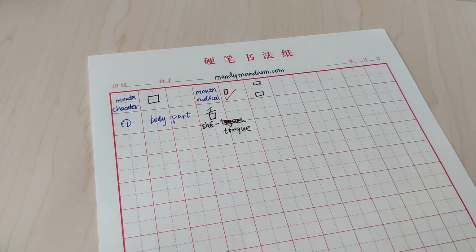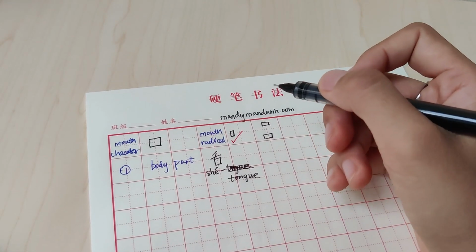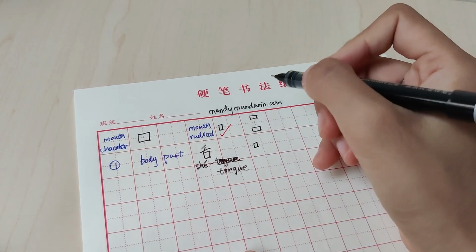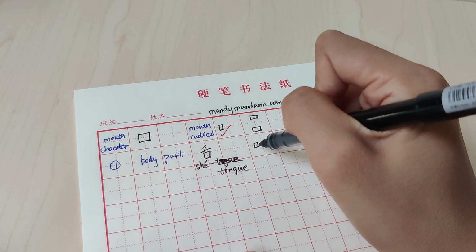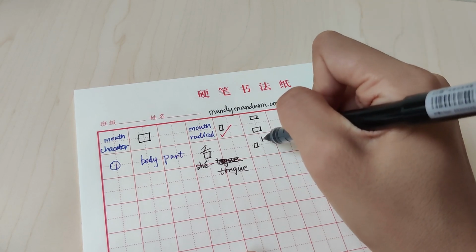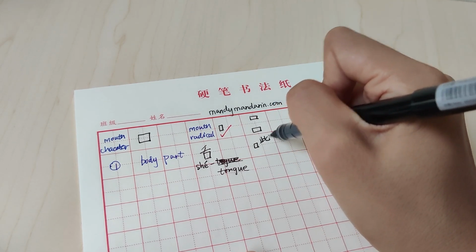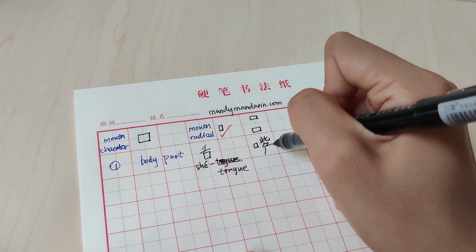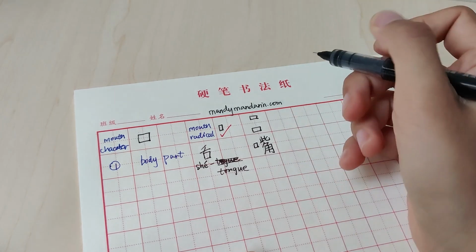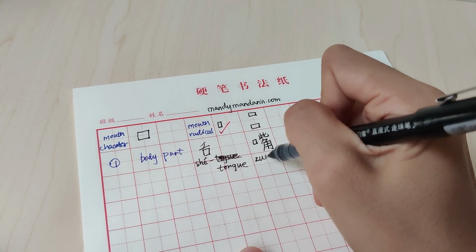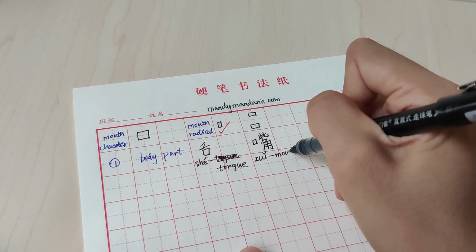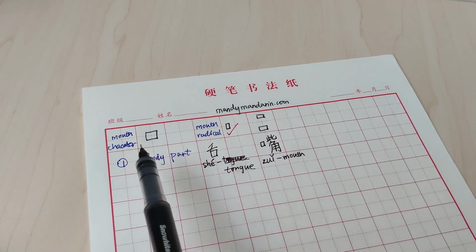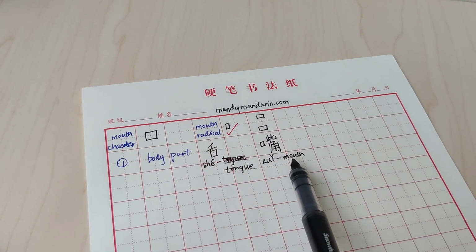Second word is 嘴. We have the mouth radical on the left, and on the top right it's quite complicated, and top bottom. This is 嘴. It means mouth. So this is mouth and this is mouth.